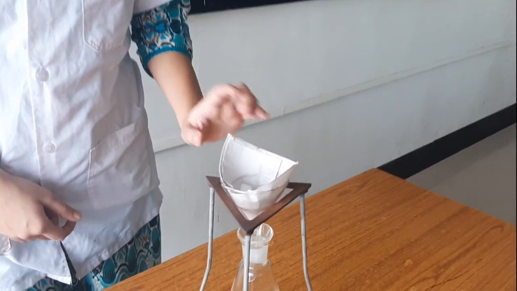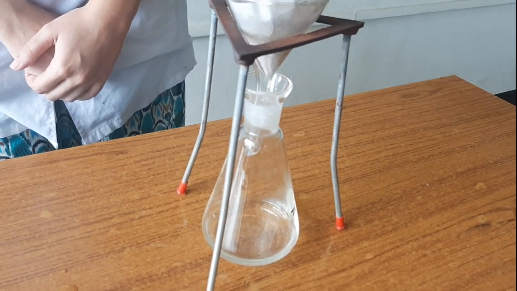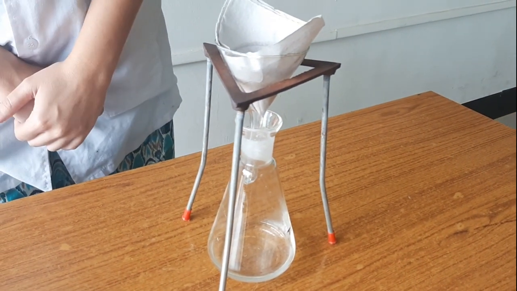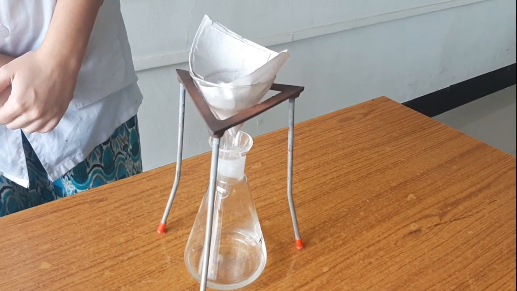Now if you observe this, we are at the end of the process of filtration. The time which was required for completion of this filtration was 4 minutes and 47 seconds.